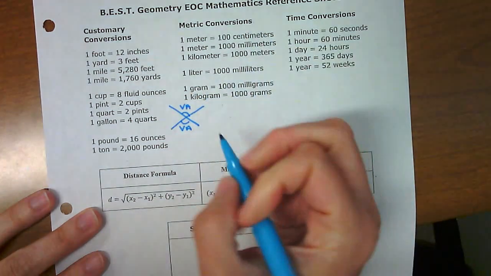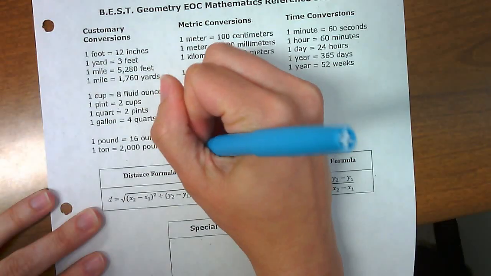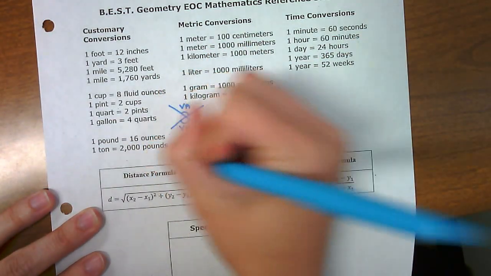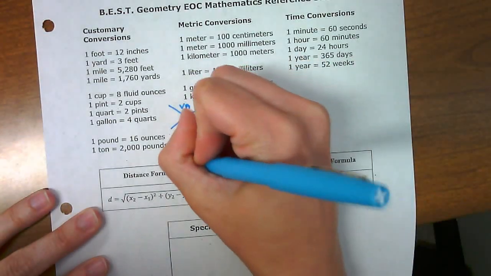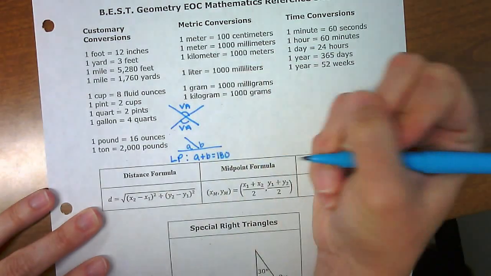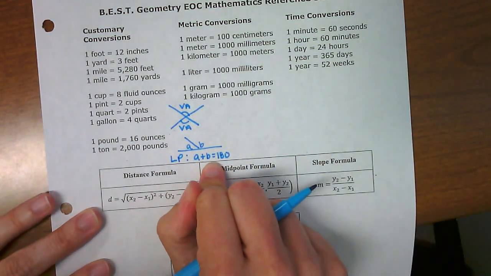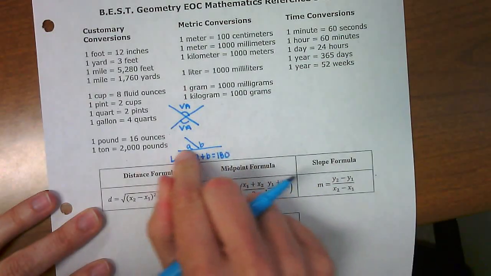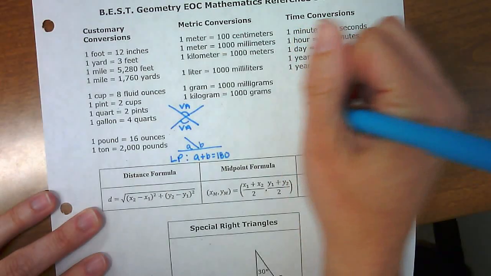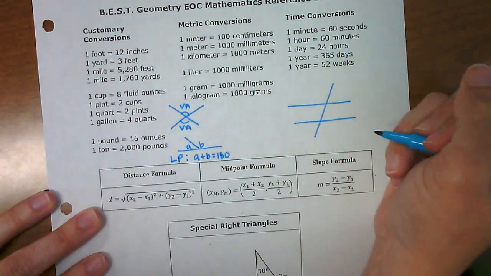Okay. We're going to draw a picture down here like this with a line, and we're going to put A and B here. We're going to write LP. LP is for linear pair, and we're going to write A plus B equals 180. Linear pairs are supplementary. Okay, they add up to 180. They make a line.